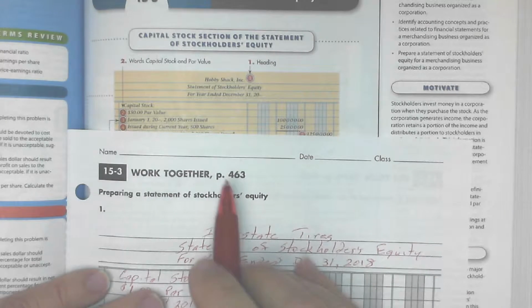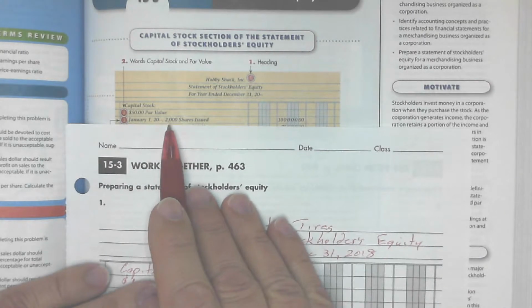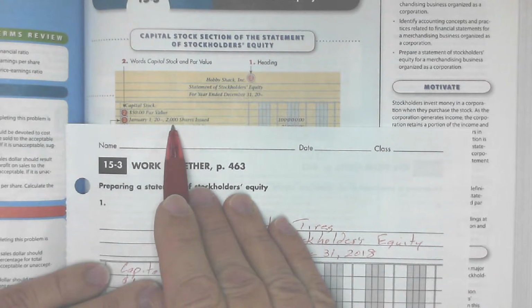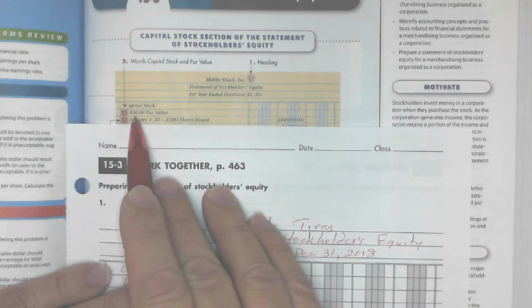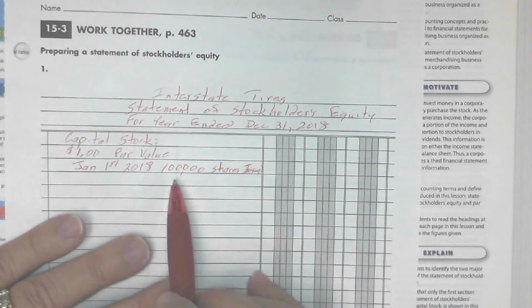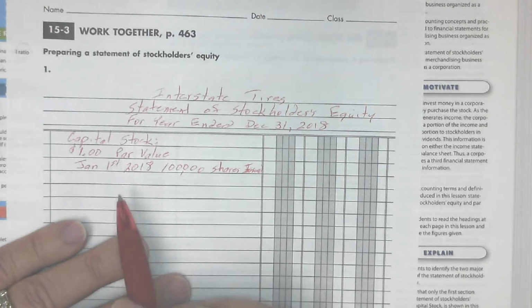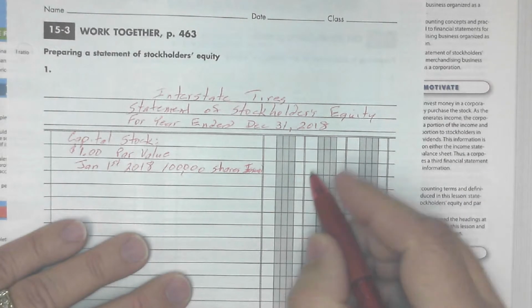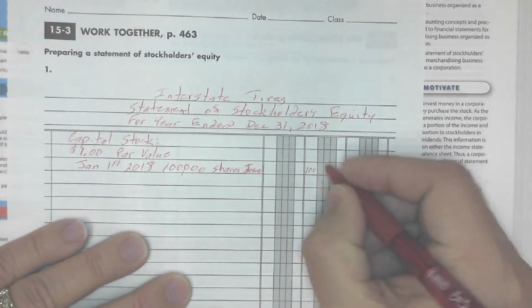So then what they do in the book, you just take your shares, multiply it by your par value, because that's the value per share. So in our case, 100,000 shares at $1 a share, that's $100,000.